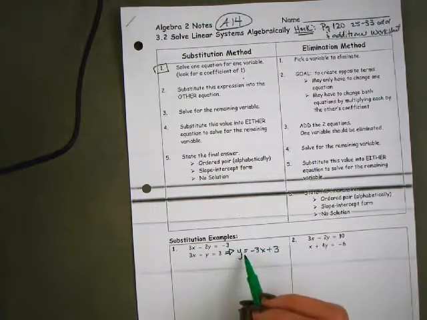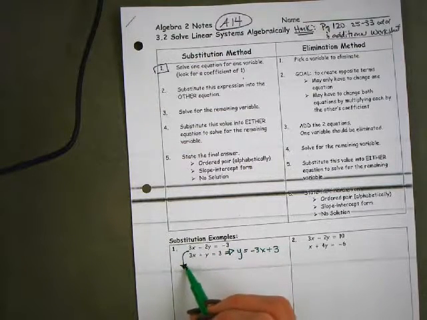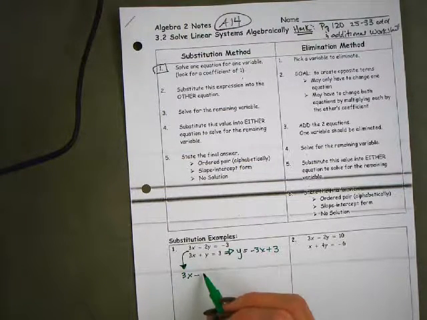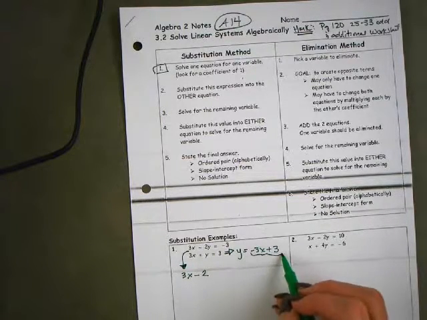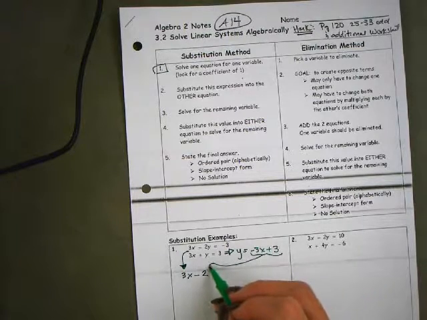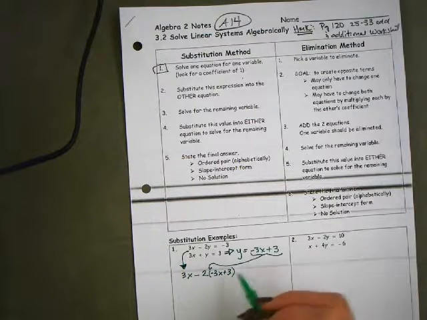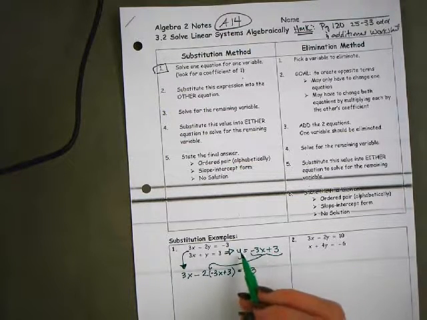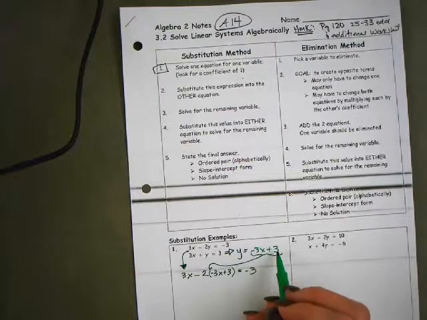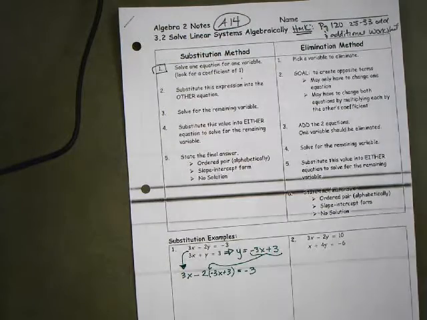So I'm going to take this value here where y equals this, and I'm going to substitute it in for y. So I'm going to come here and I'm going to go 3x minus 2, and where I see y, I'm going to plug this in right here. So I'm going to take this value, the negative 3x plus 3, and I'm going to plug it in where I see y. Okay? So I'll do negative 3x plus 3, and that should equal negative 3. Okay? So all I did was take what, instead of it being y, I just made it this right here. Okay? And I can do that because we're trying to find the point where they're equal.